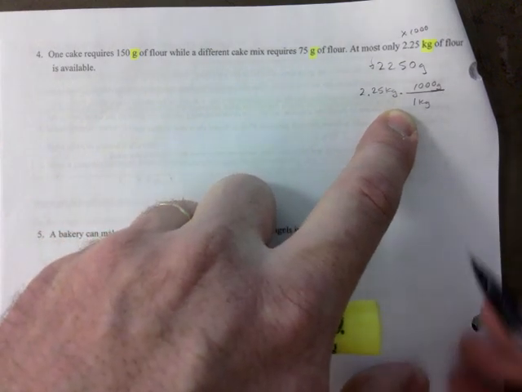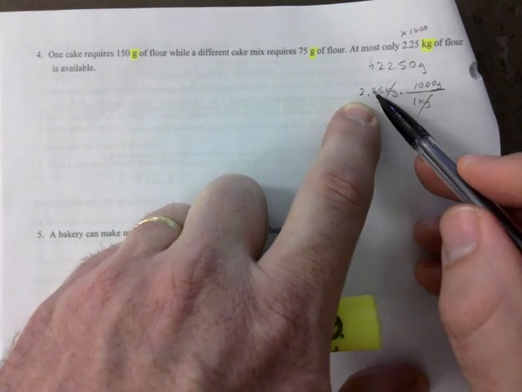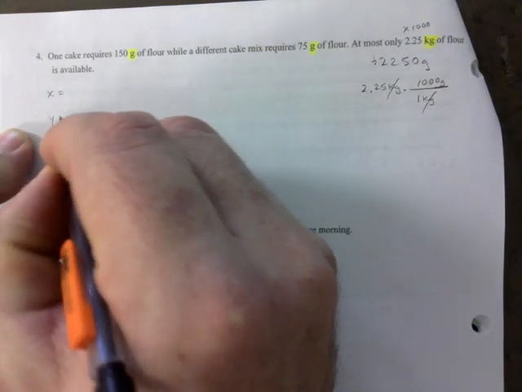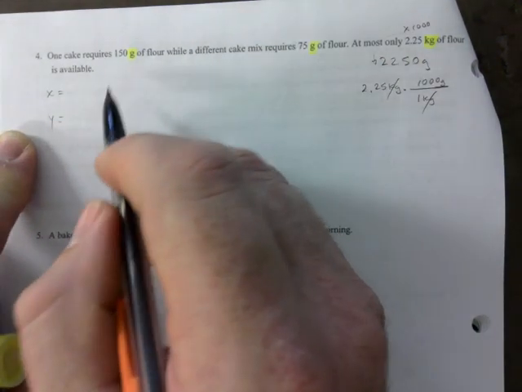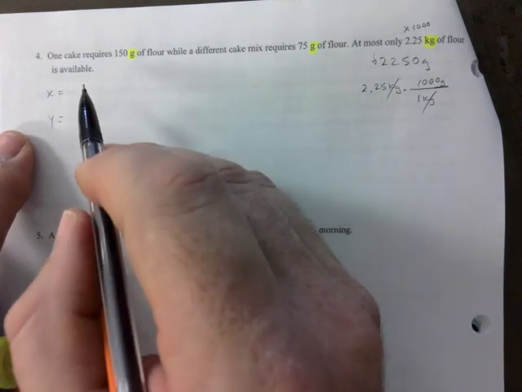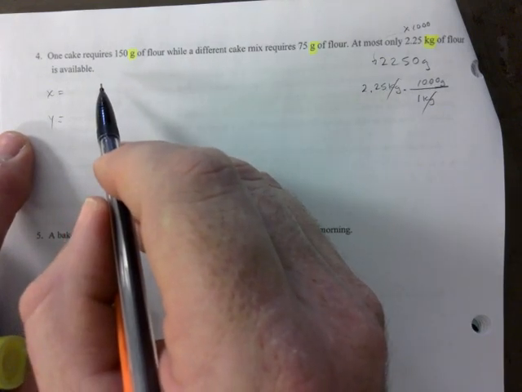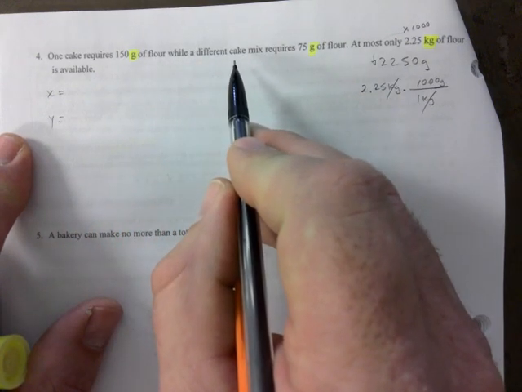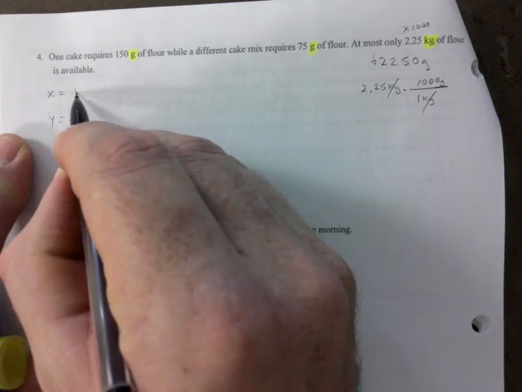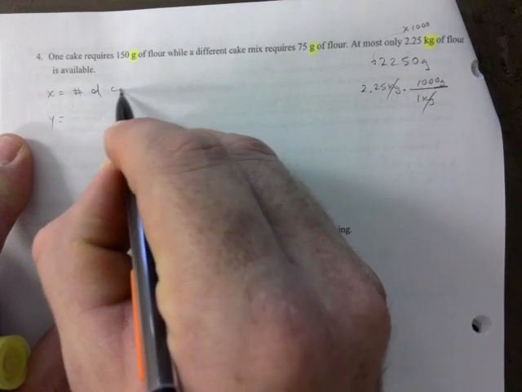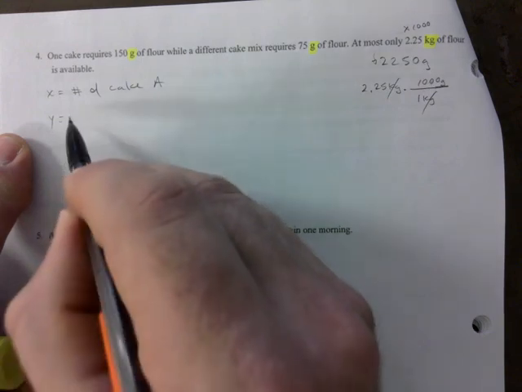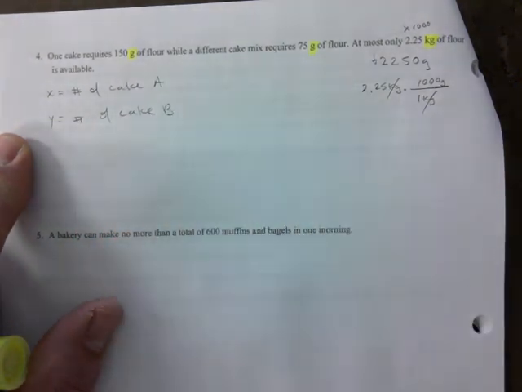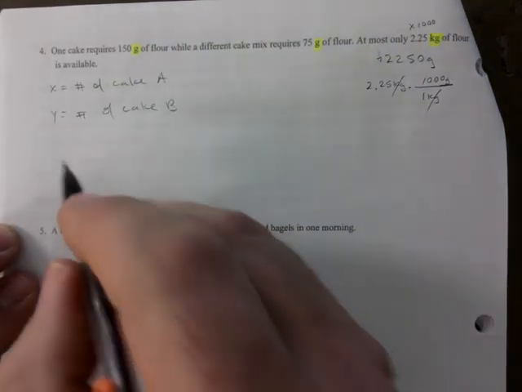So this is what I'm doing there. You're multiplying this by 1,000, right? Okay, let's go here. What would the units be? What are we talking about here? It's actually the grams, right? Or no, sorry, never mind. Number of cakes, yes, number of cakes. So this would be number of cake A, let's call it A, right? Number of cake type B.